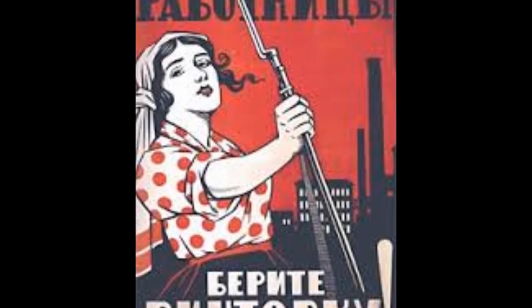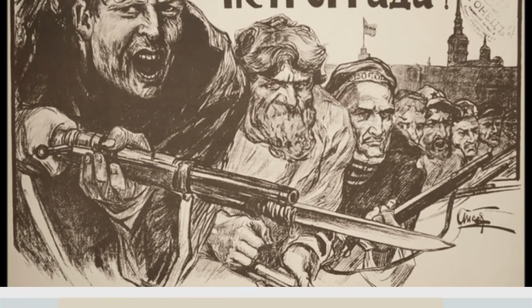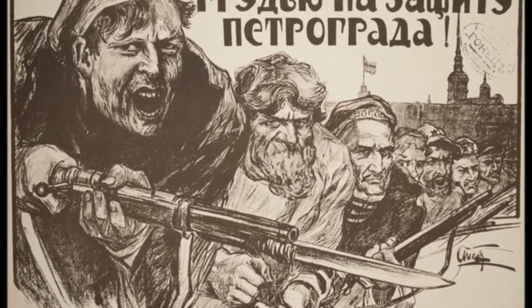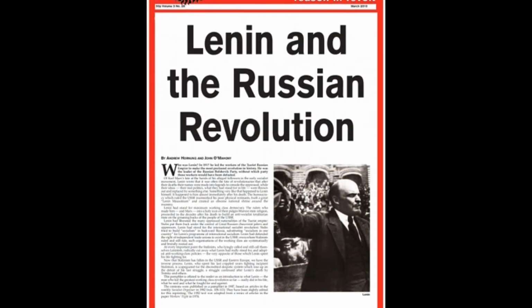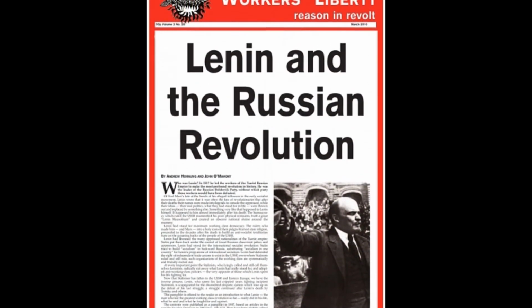All parties who opposed the Bolsheviks were eventually broken up and their leaders were arrested. The Congress then began to get rid of private property. This meant that all land and money was to be owned by the people, and control of factories was given to their workers.